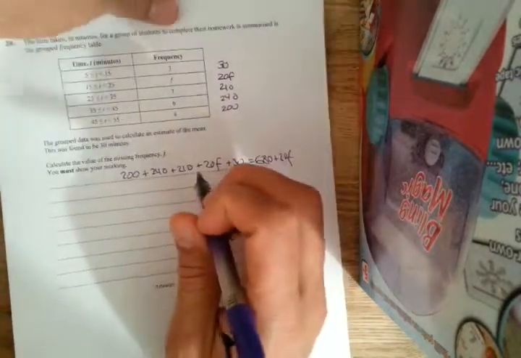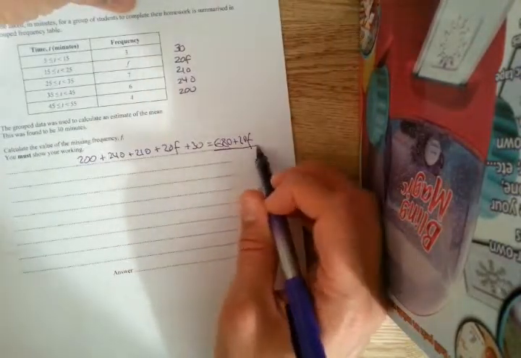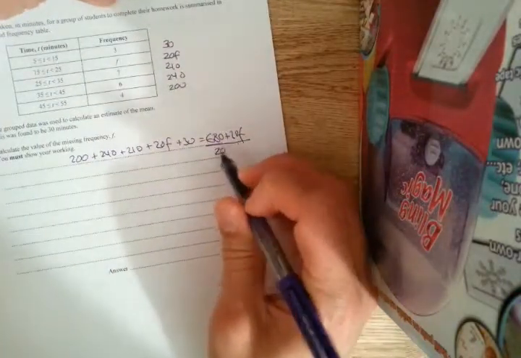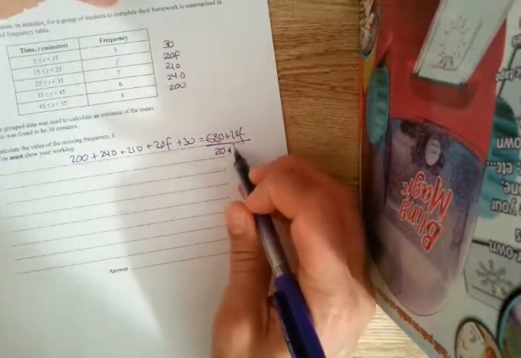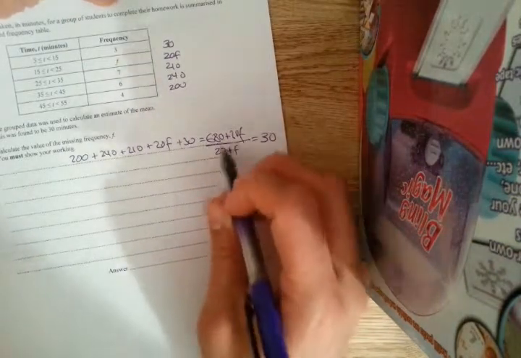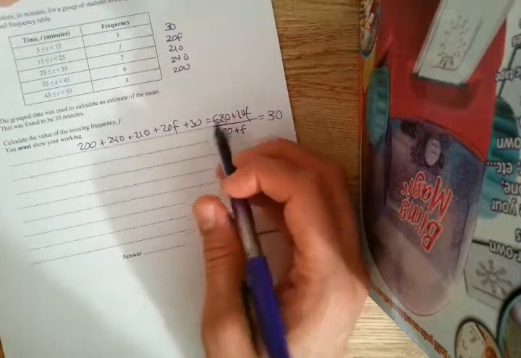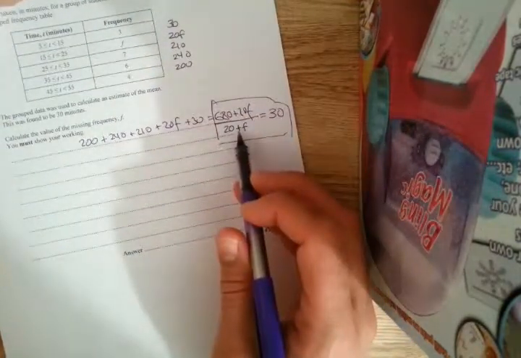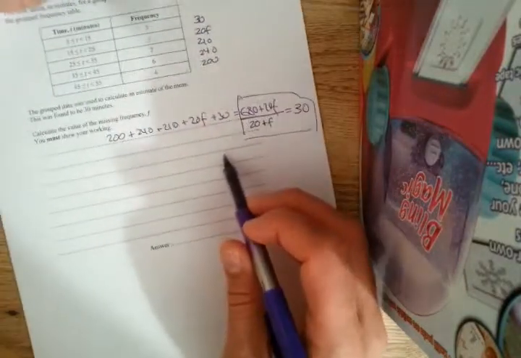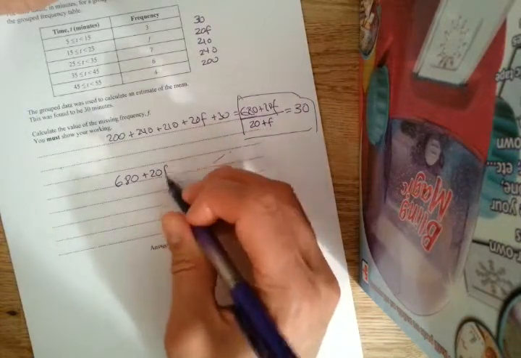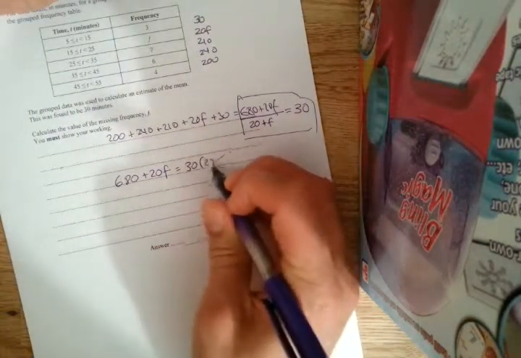If you want to work out the mean, of course, you divide the total by the total frequency, which is 3 plus 7 plus 6 plus 4, which is 20 plus f. So that's what the mean is equal to, and that's equal to 30. So that's an equation now. To solve an equation, this is the equation, by the way. So the total divided by the total number of values equals 30. So you do 680 plus 20f, multiply both sides by 20 plus f, equals 30 times 20 plus f.